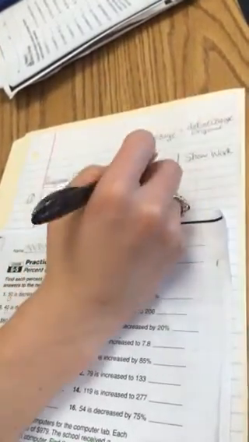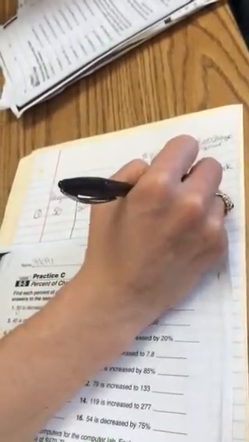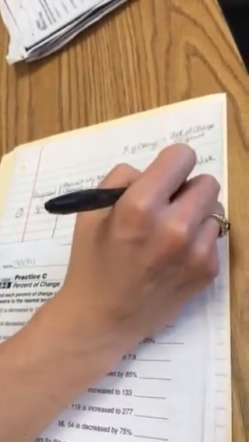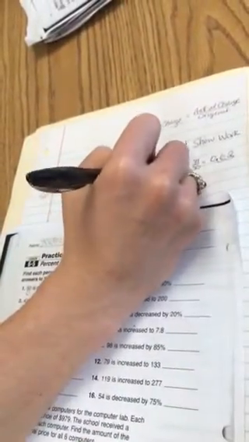Okay, now to find the percent of change, the formula is the amount of change divided by the original. So over here, we do 31 divided by 50. When you put that in your calculator, you get 0.62. It's not a percent yet, it's still a decimal. To make a decimal a percent, we move the decimal 2 places to the right. So our percent of change is 62%.